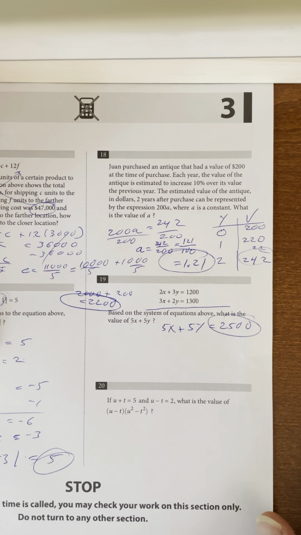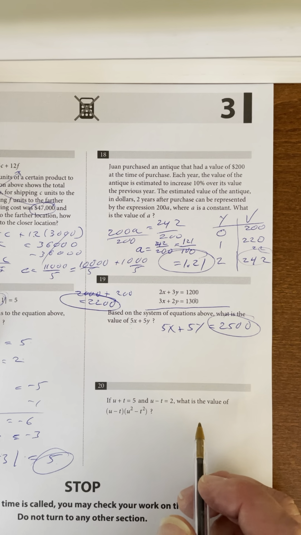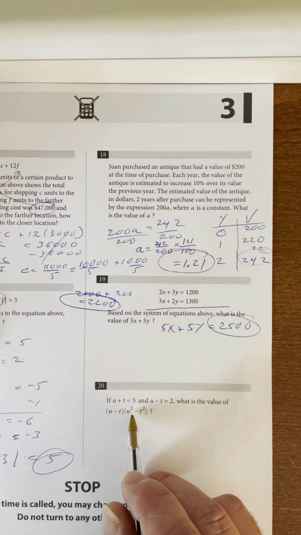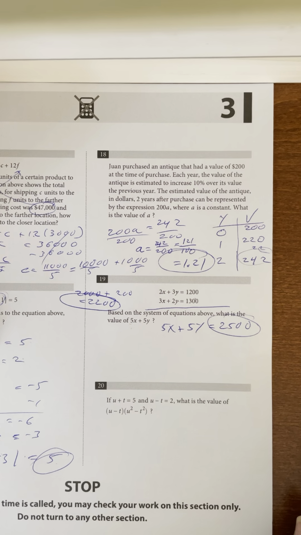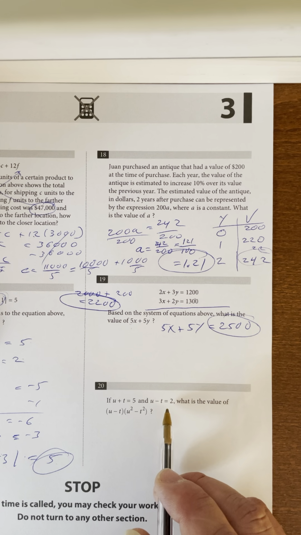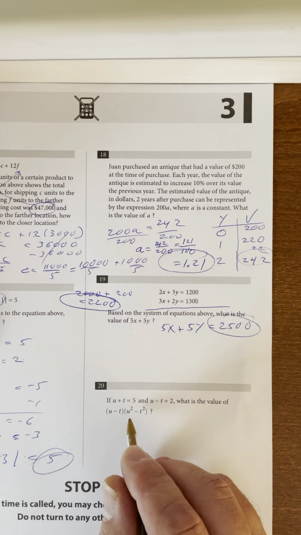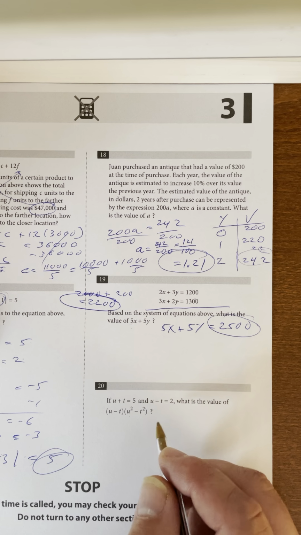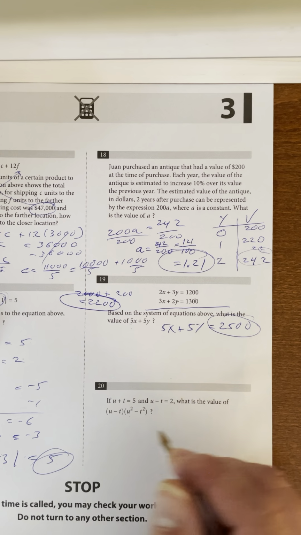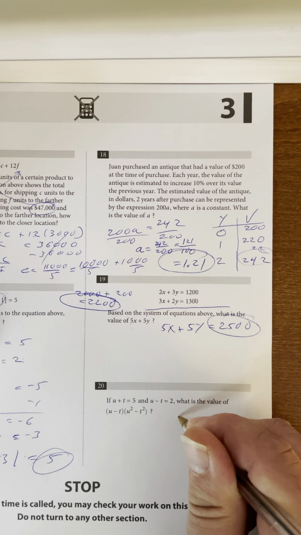Okay, number 20. You might take a look at this and wonder, what is the value of u minus t times u squared minus t squared? It doesn't even look like there's enough to go on because they're not giving you much here. But look at u squared minus t squared. That's another difference of two squares, just like we had earlier in the exam.